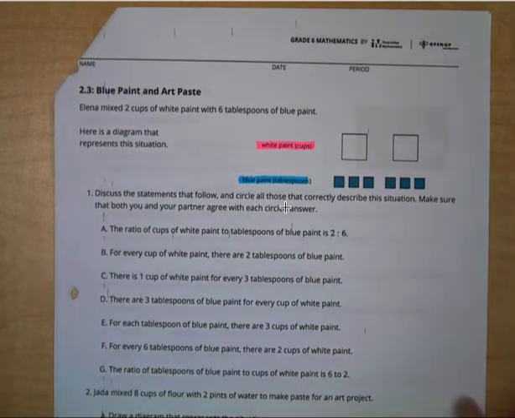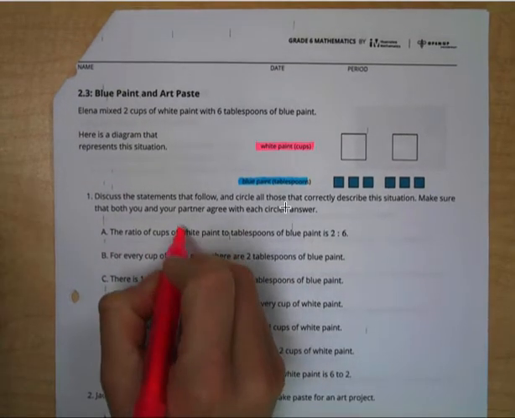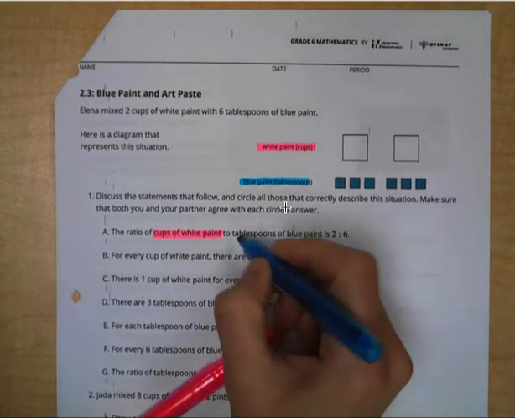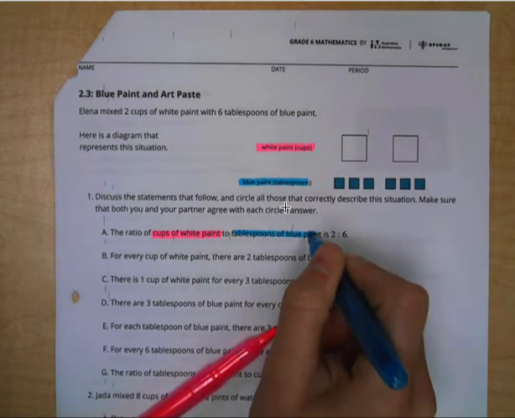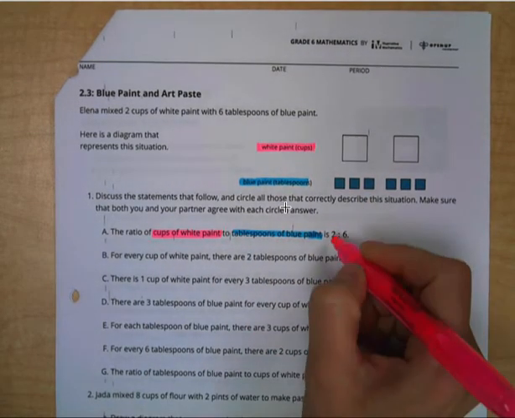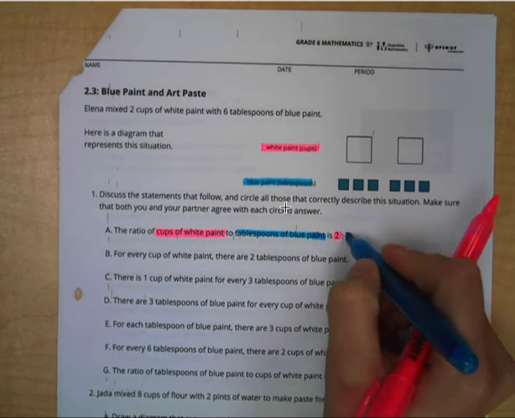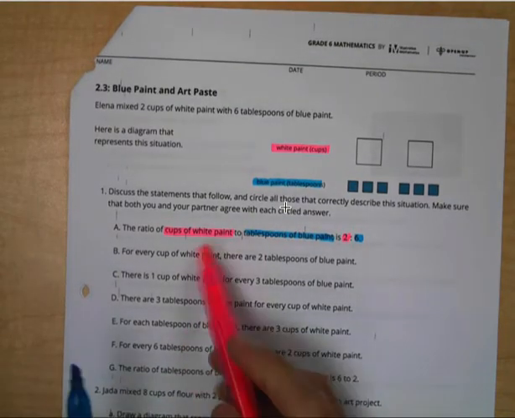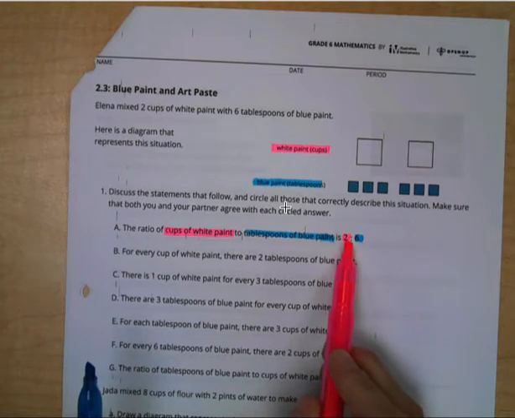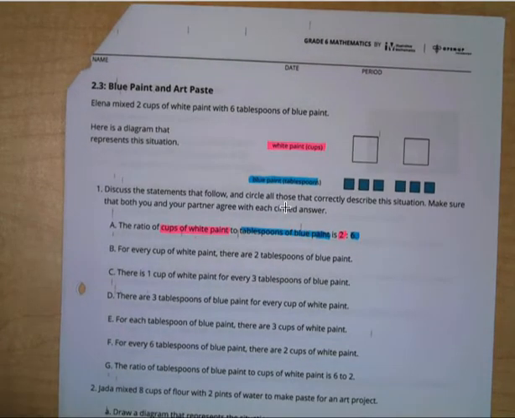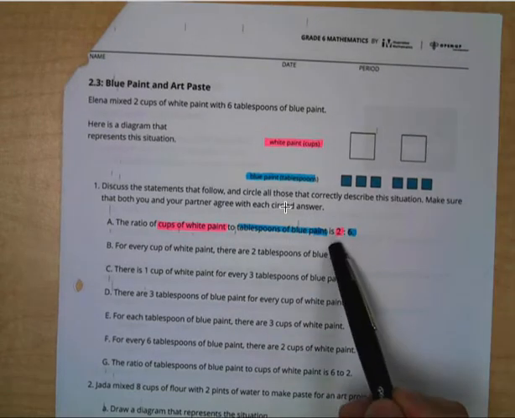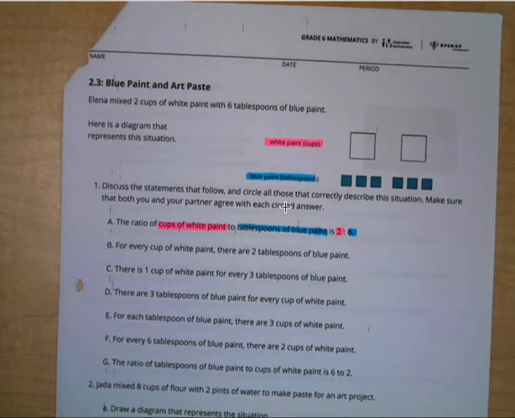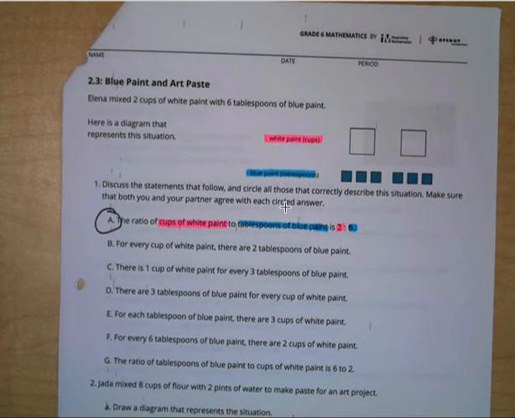So let's take a look at A. The ratio of white cups to the ratio of tablespoons of blue paint, so white to blue, is 2 to 6. The order is so important with ratios, and that's why we're using highlighters to help us realize that pink came first, so our pink number has to come first. Blue is second, so the blue has to come second. If we look up here, yes, we do have 2 pink, or I guess white, technically in this example, and we have 6 blue. So ratio A would be correct.